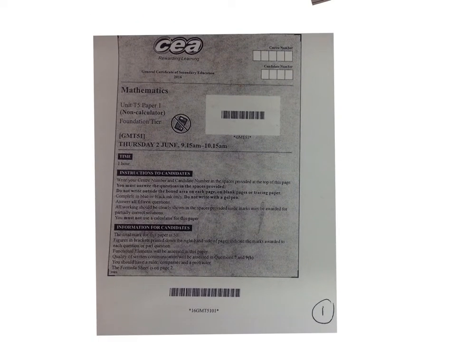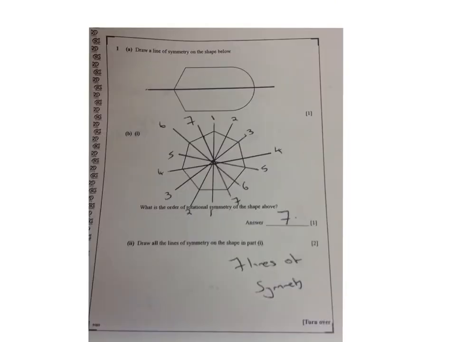Okay, so here we have T5 paper 1. I'm going to do the June 16 calculator and non-calculator exams here. So this is the T5 paper 1 non-calculator. Okay, so question 1, very straightforward, line of symmetry to go there.